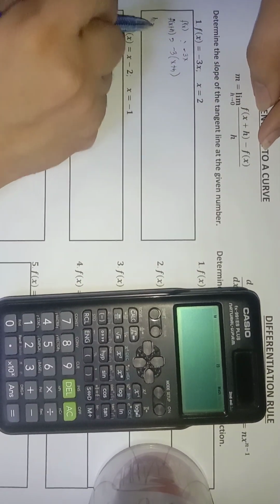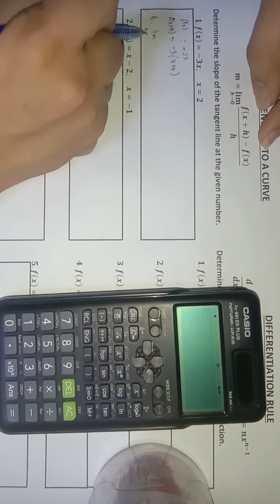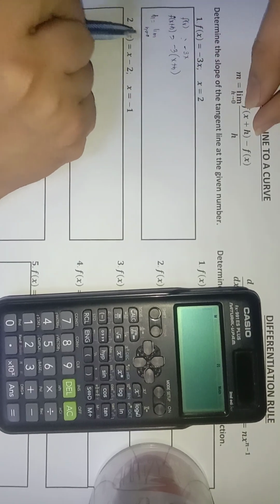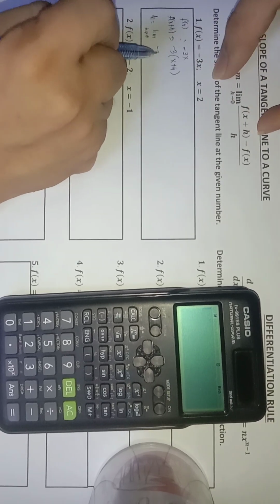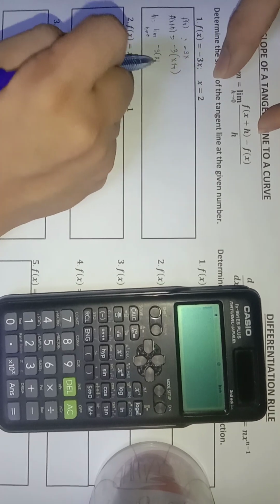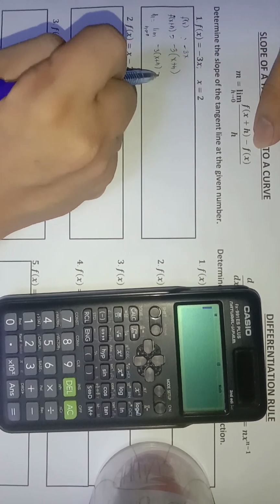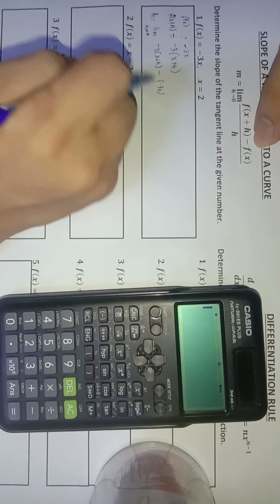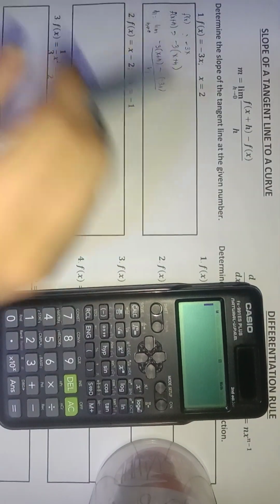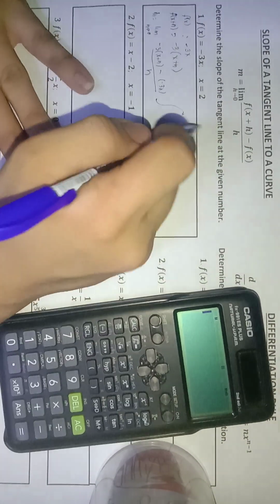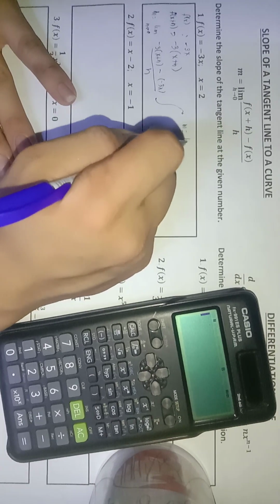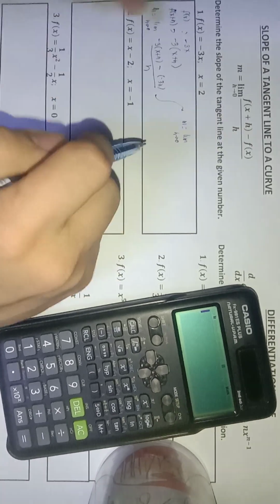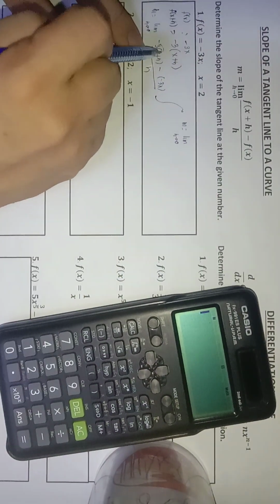So that means slope is equal to lim h approaches 0. What is your f of x plus h? Negative 3 times x plus h minus your f of x, which is negative 3x over h. Okay, then we will simplify. So slope is equal to the limit of, simplify natin, distribute natin to, ibigay natin dito.